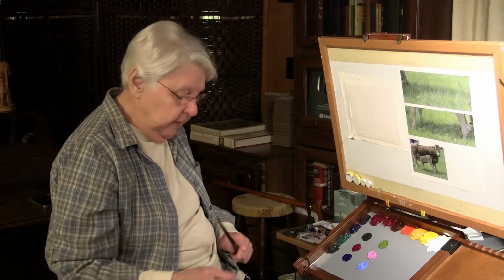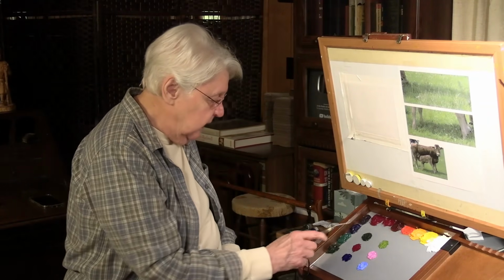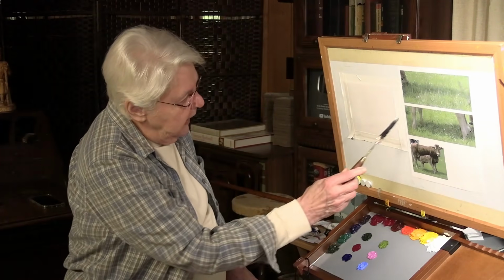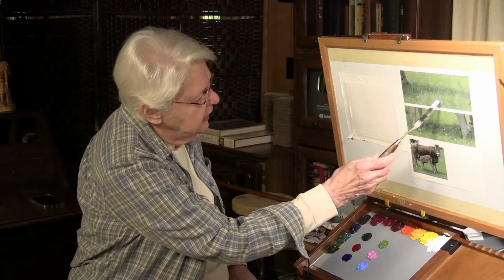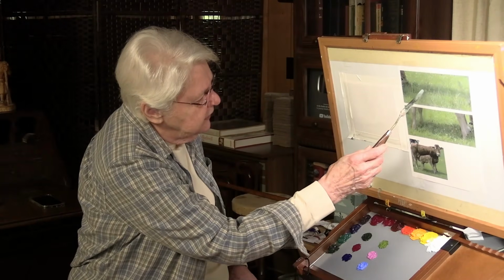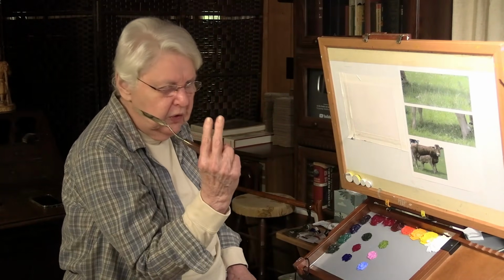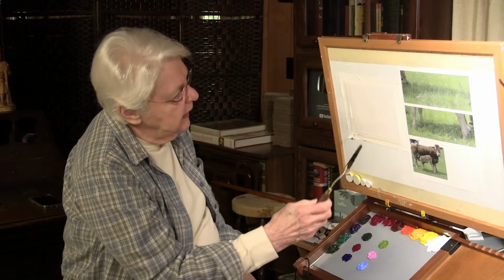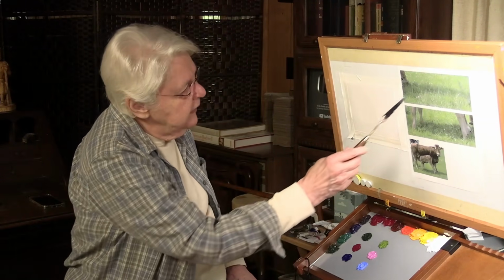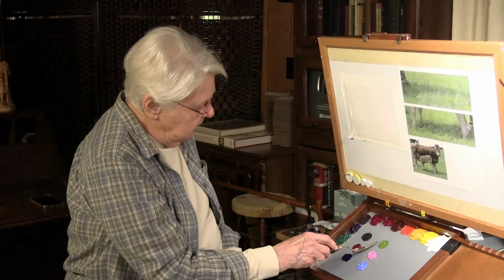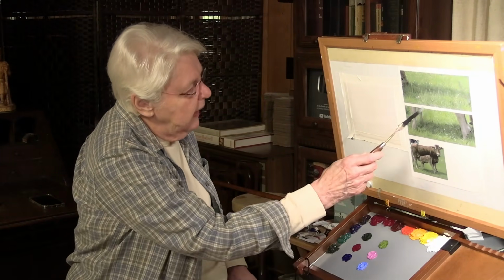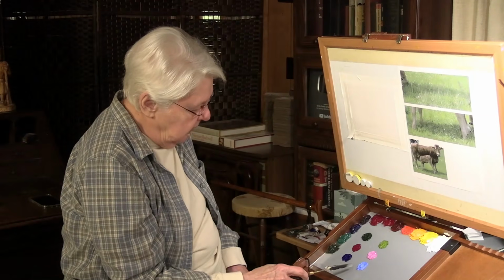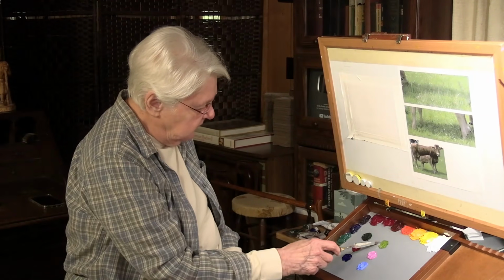So to do that, the reason I have these colors here is because I'm identifying this as yellow-green. I'm identifying this as blue-green. Those are the 2 hues I see. And so in order to have the yellow-green, I have the yellow here. And then to have the blue-green, I have the blue here that I can mix into that.